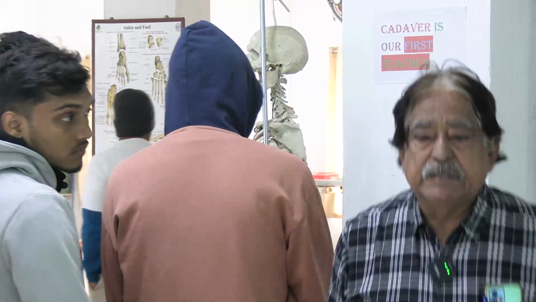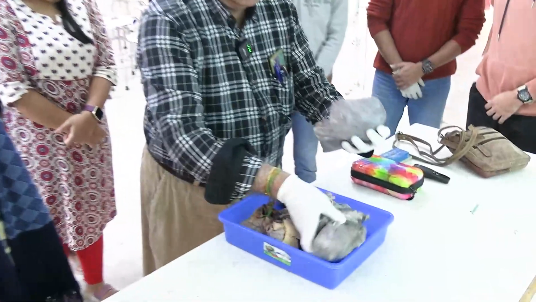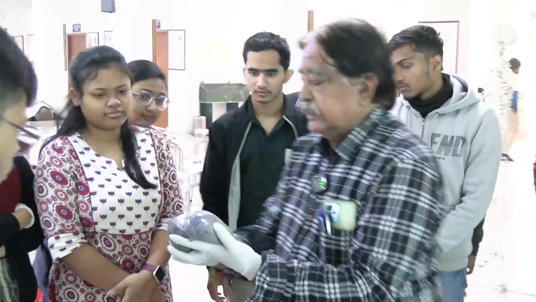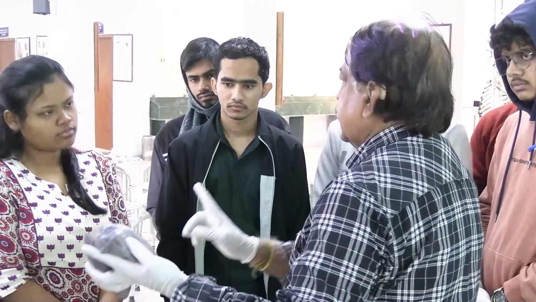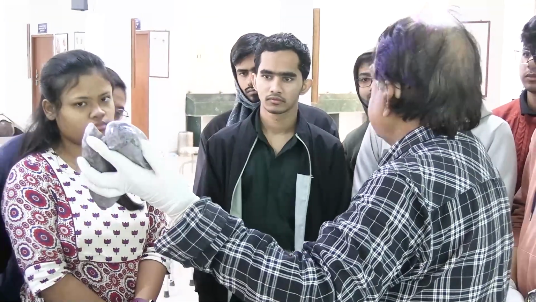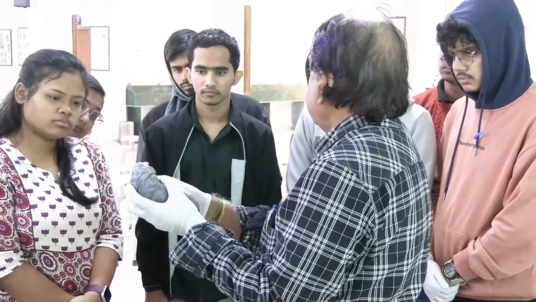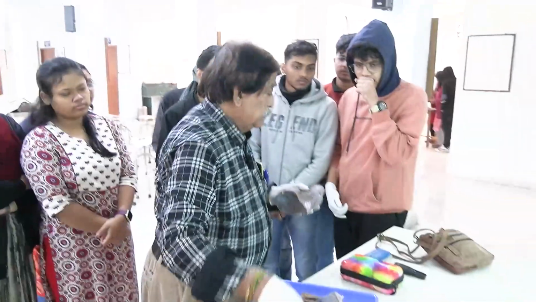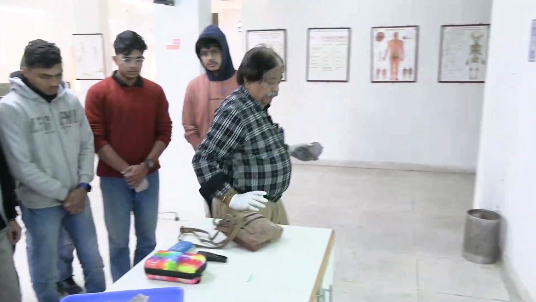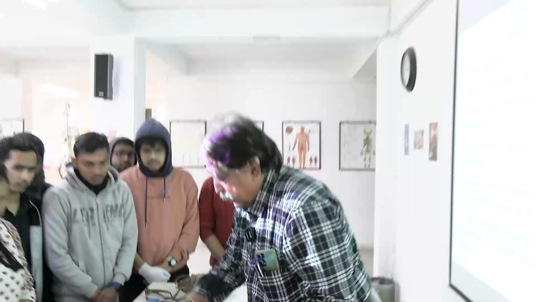Now, one thing is this. See, this is one fissure, two lobes, left side. Okay. Now you can see this is the lingula, and this is the cavity like this, and see the difference between the two. Now see this.